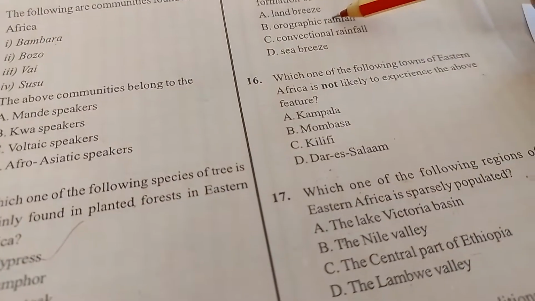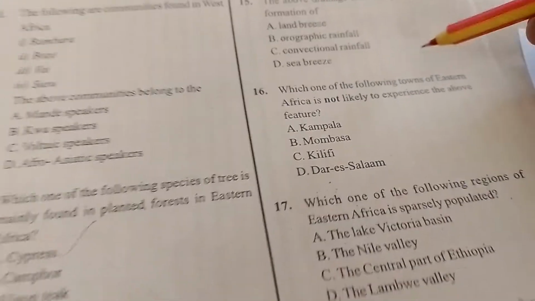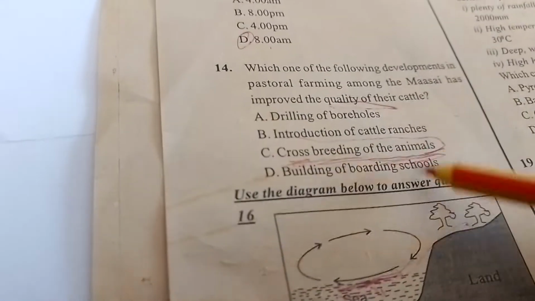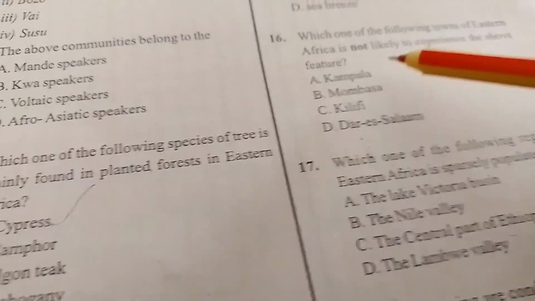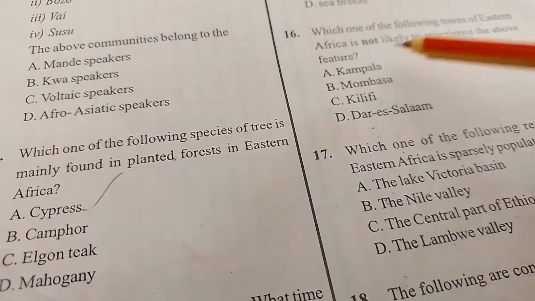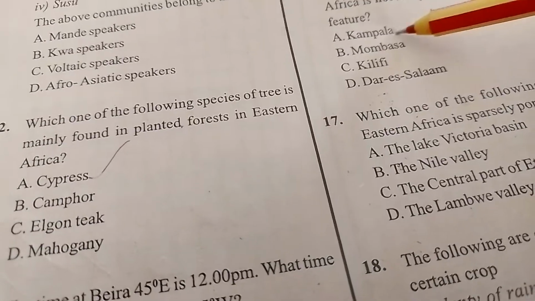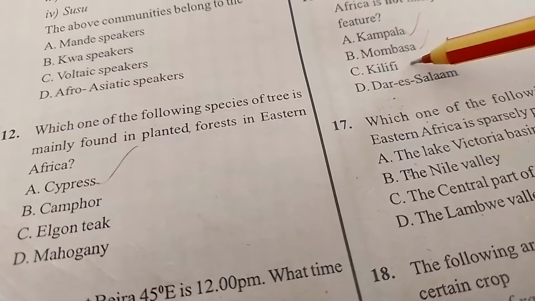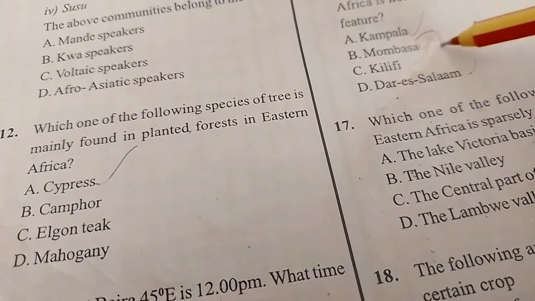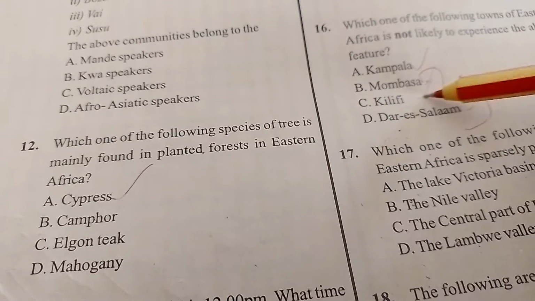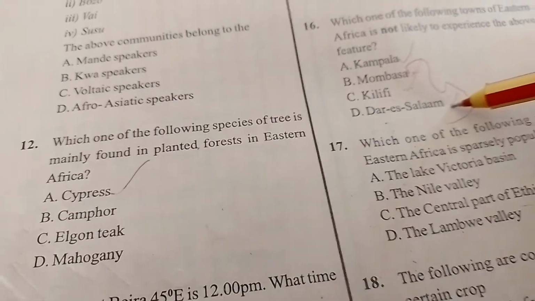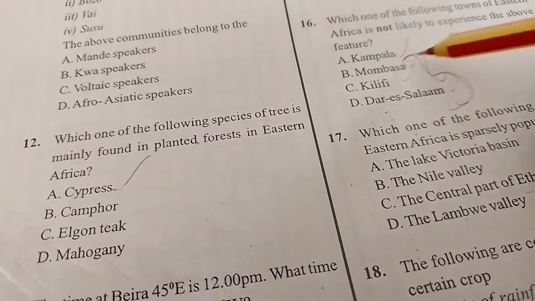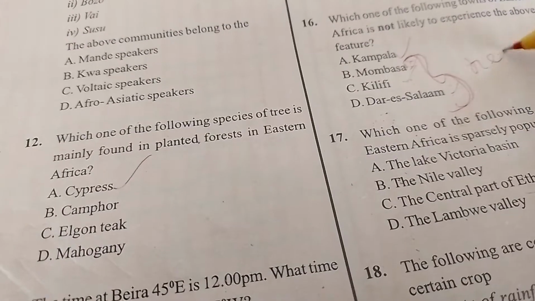And if it was orographic, of course we must see something like clouds here, in the highlands, the rain is raining here. Which of the following towns of East Africa is not likely to experience the above feature? When you go to Kampala, you come to Mombasa, you come to Kilifi, Dar es Salaam: Mombasa in Kenya, Kilifi in Kenya, the coastal towns of Kenya, and Dar es Salaam in Tanzania. These are towns near the Indian Ocean, near the ocean.